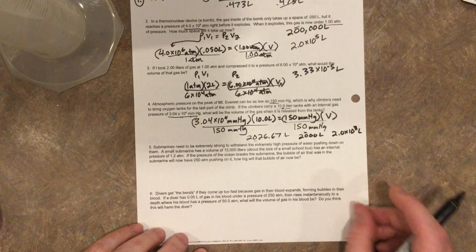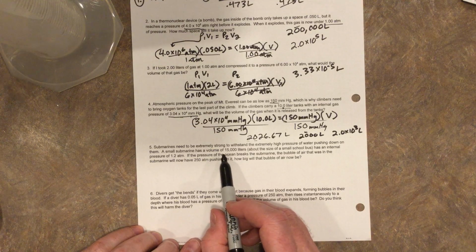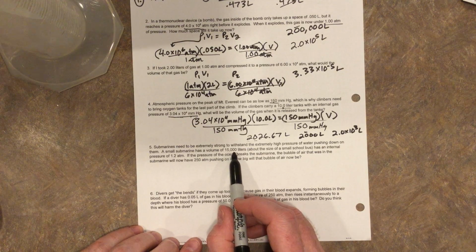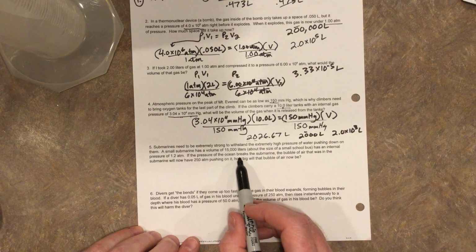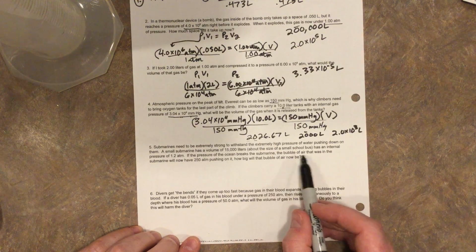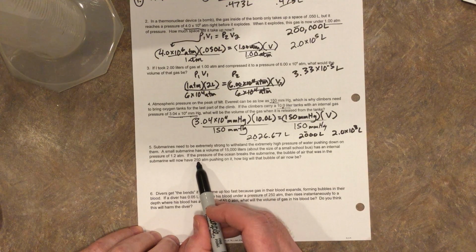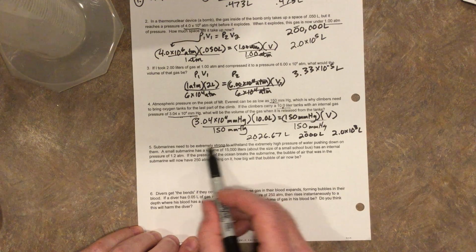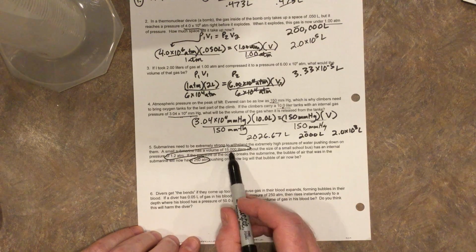Next one, submarines. They've got to be really strong, okay? We've got a small submarine, 15,000 liters of space, and it's got a pressure of 1.2 atmospheres. Now, it's going to be at the bottom of the ocean. It's going to break. This is not a good thing. Now, the bubble of air that was inside of it was that size, and it's going to be squished by 250 atmospheres of pressure. So this is the before stuff, and this is the after stuff. What's going to happen to that bubble of air?